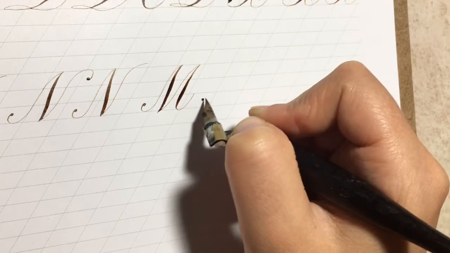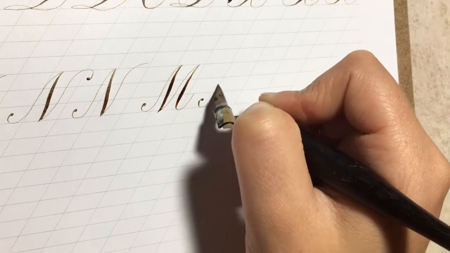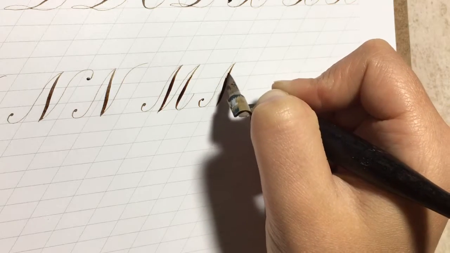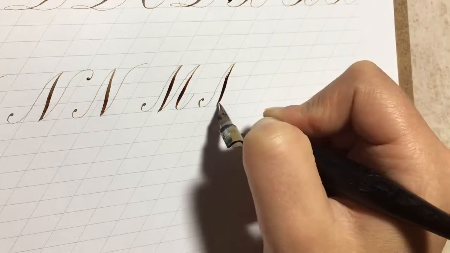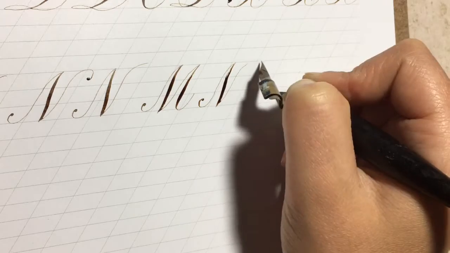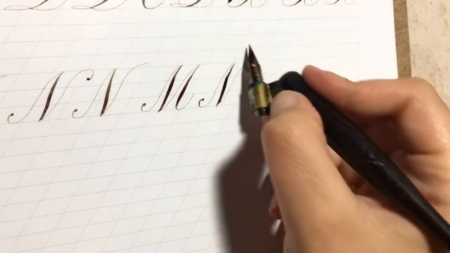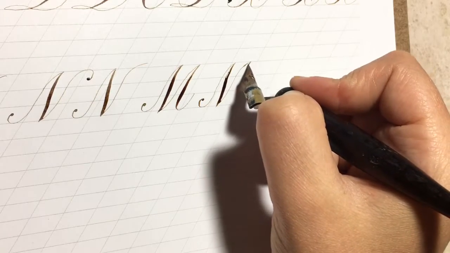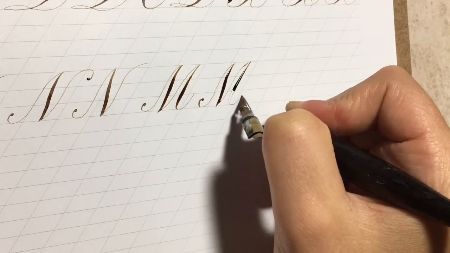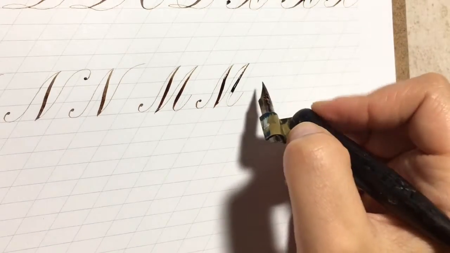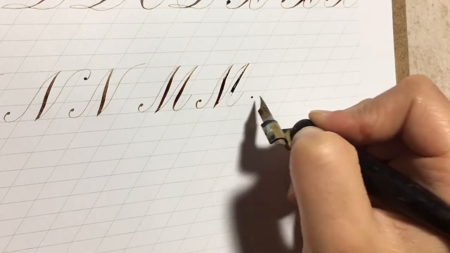So again, start with a hairline upstroke. It's a little bit shaky there. Back up, and then this M is not turning out very well. I'm going to try again. All right, we'll try again. Starting with a dot.